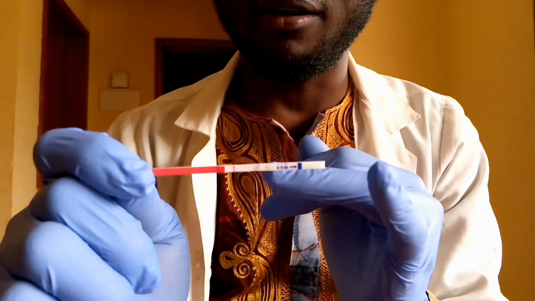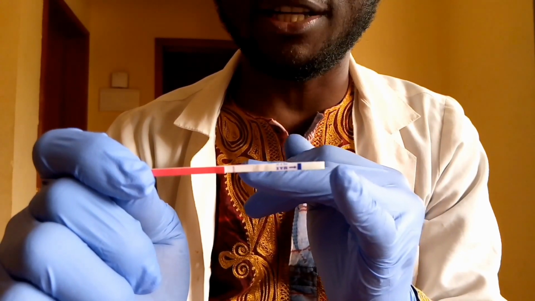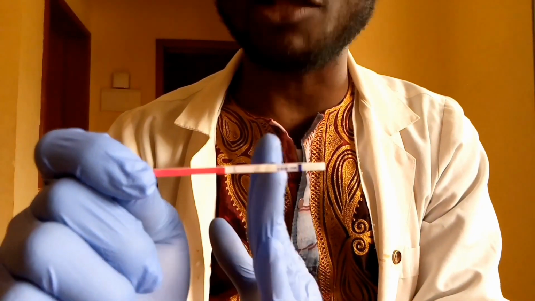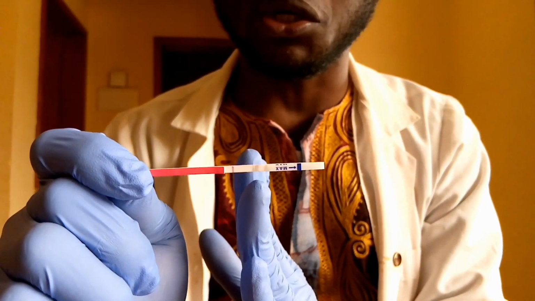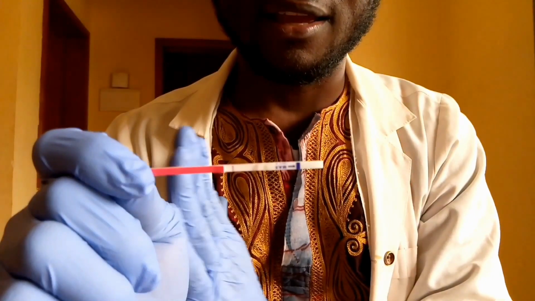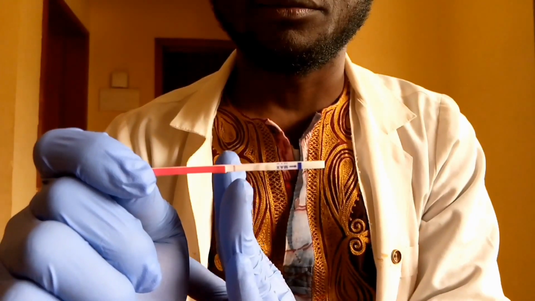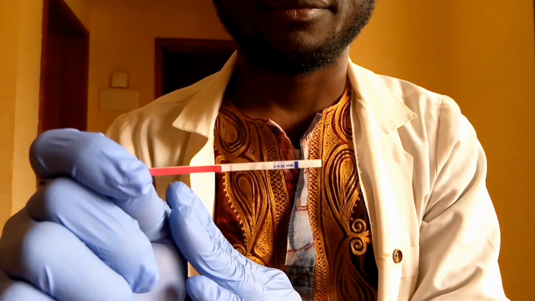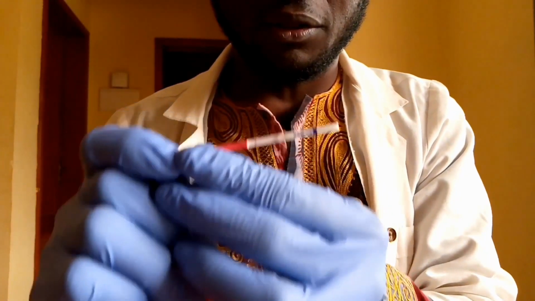Therefore it means, remember, we dip in through this direction. So the very first line that has to come out from this direction is called the test line. But the line furthest away is called the control line or the C line. So this is for ovulation.